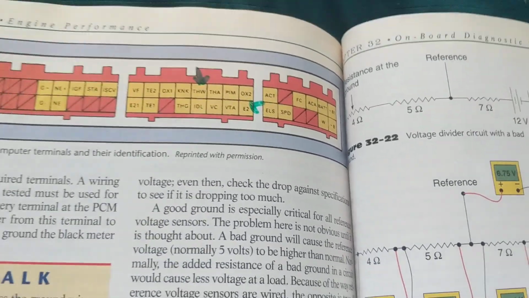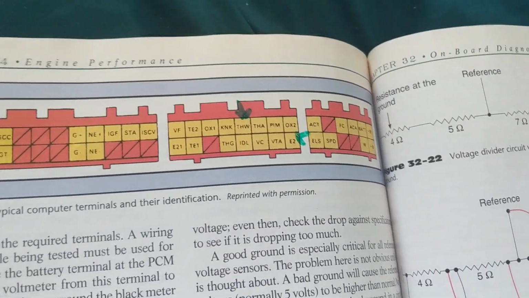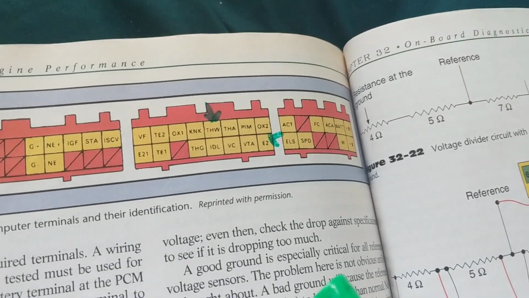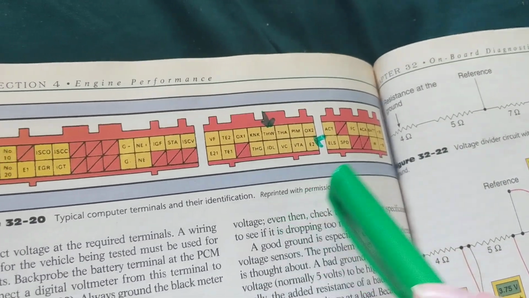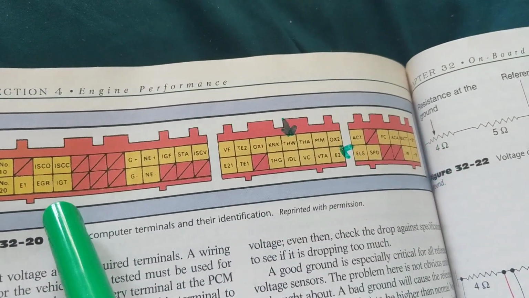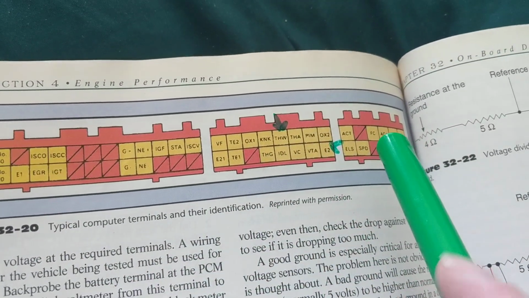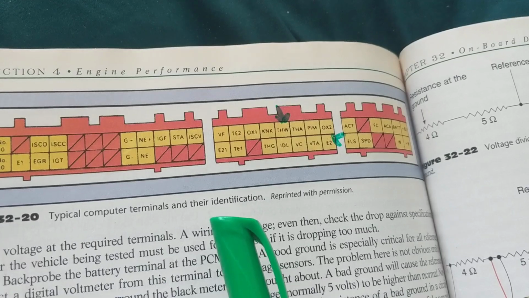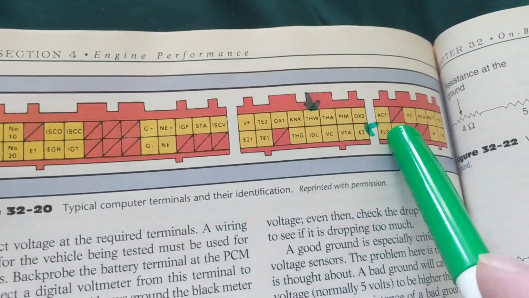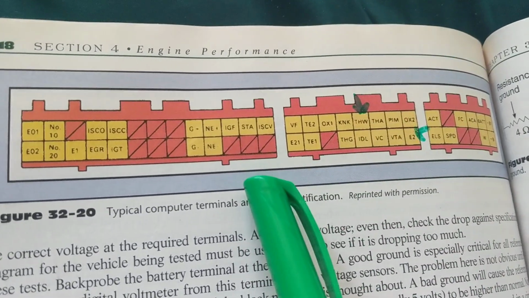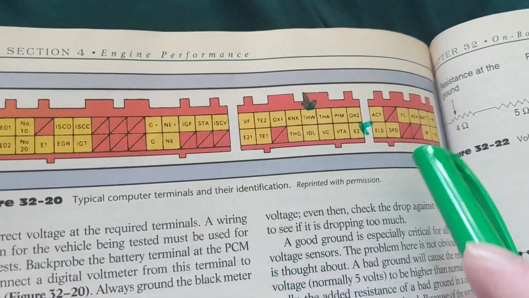Hello once again. When it comes to the PCMs and the computers and the modules, sometimes it's very difficult to find the correct terminals. Now, they all have connectors. Those connectors go into terminals on the PCM itself or the BCM, the body control module. So think of it as you're putting connectors into these terminals. The problem is, how do you find the right terminals on the PCMs?